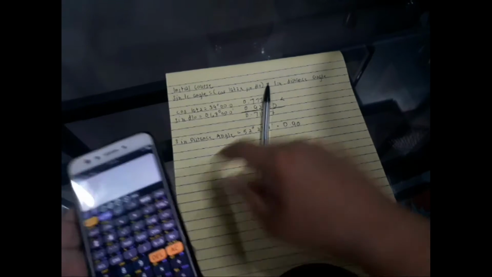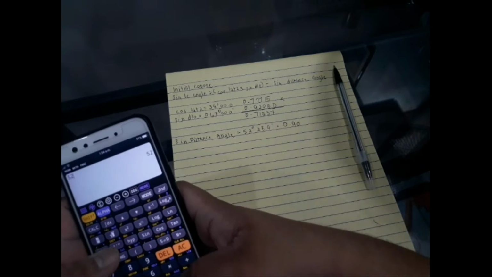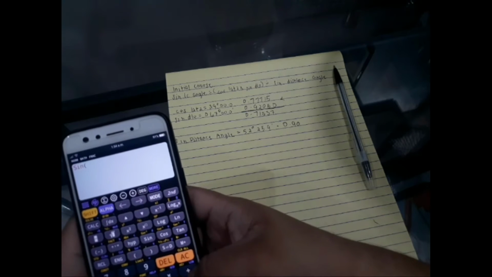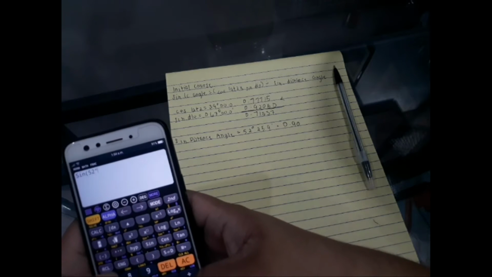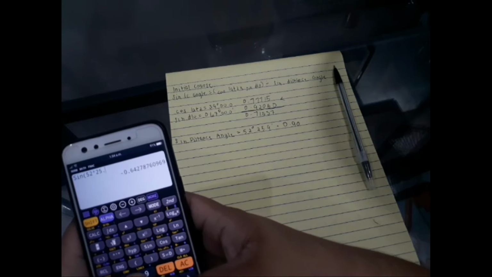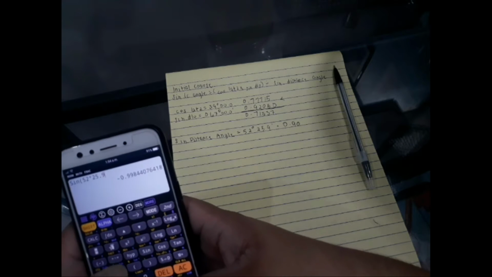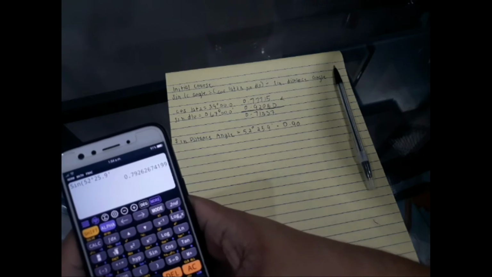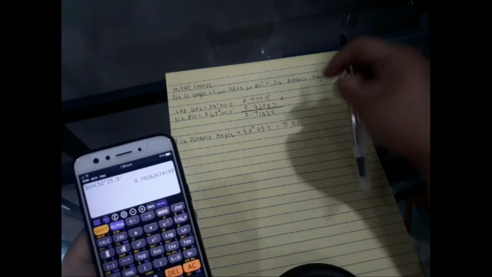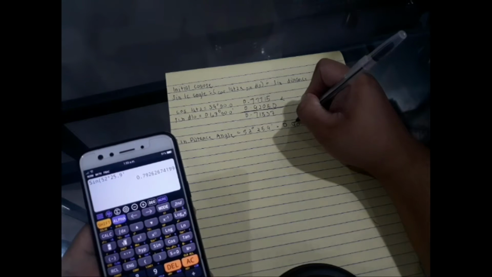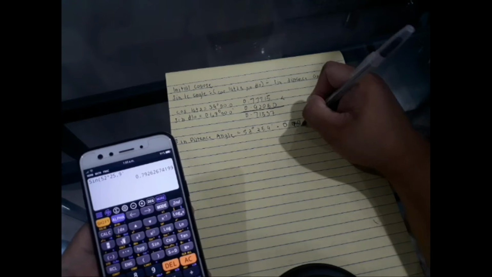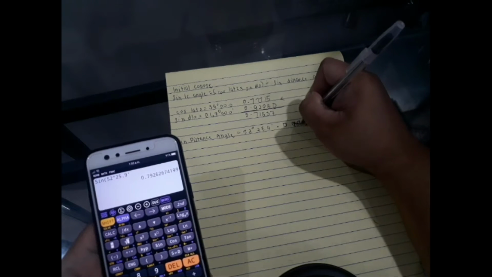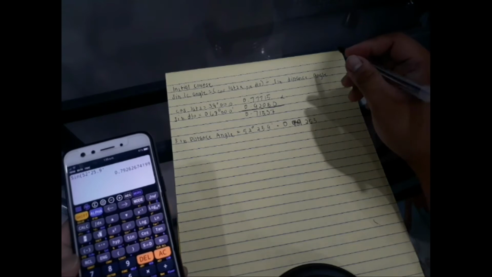So sin distance angle, so sin again 52 degrees and 25.9 minutes is equals to 0.72963.